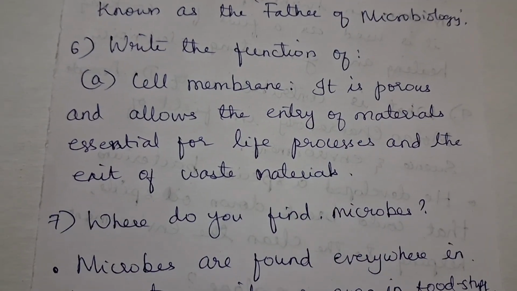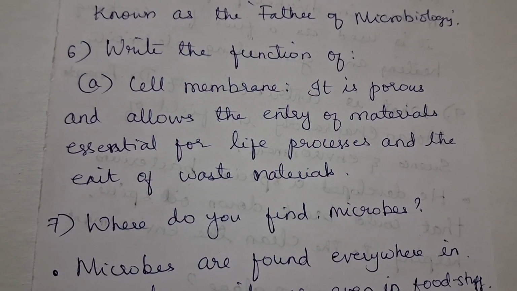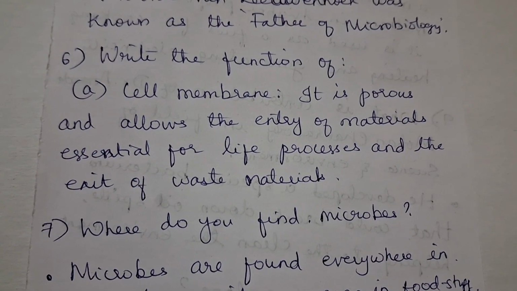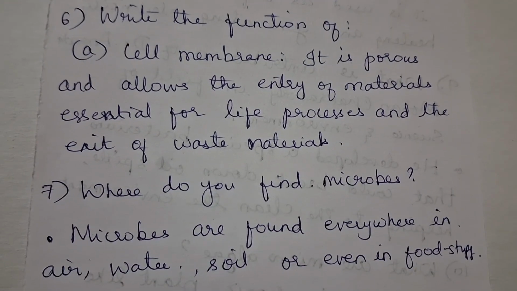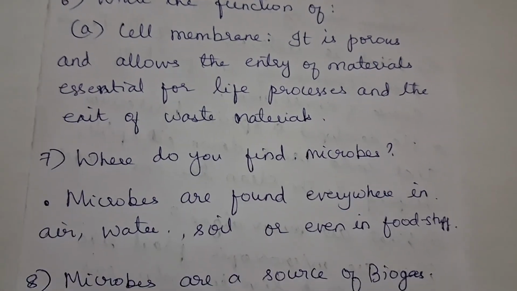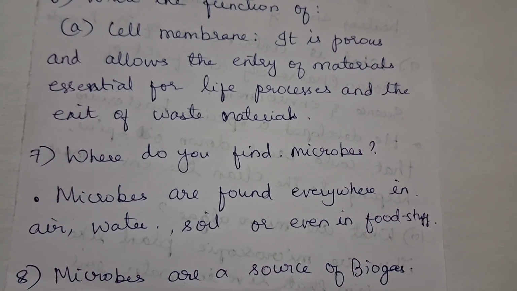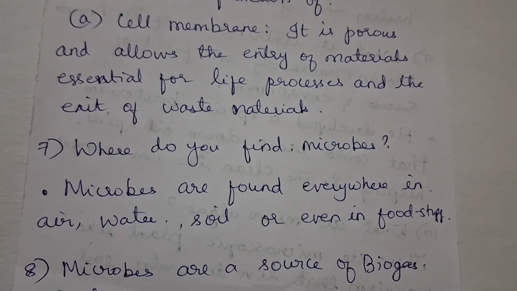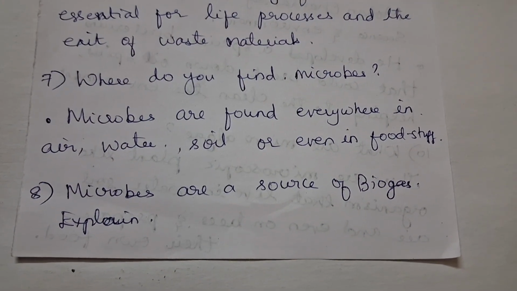Write the function of the cell membrane. It is porous and allows the entry of materials essential for life processes and the exit of waste material. Where do you find microbes? Microbes are found everywhere: in air, water, soil, or even in foodstuff. Microbes are the source of biogas.